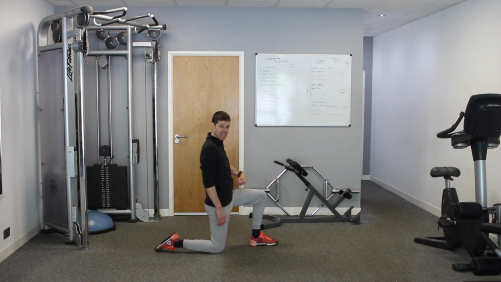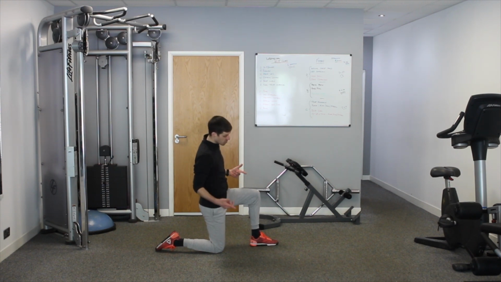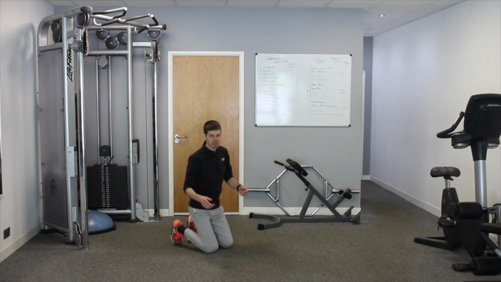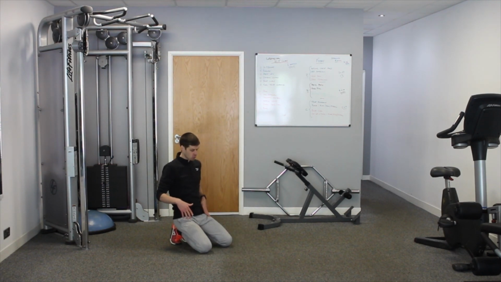What we've got here is slack on this side, so we're not putting full tension through the whole system, we're just putting it through one side. What we would then do is swap over the side and do exactly the same. We've got slack on this side now, we've got full extension through this side, and we would have the tension going through the one side, just trying to open it out, so when we come out of there, it's much easier to go back in and maintain the position of the spine that we need.